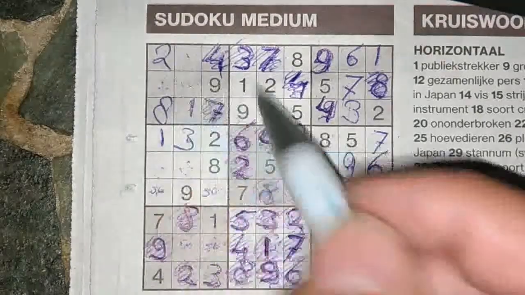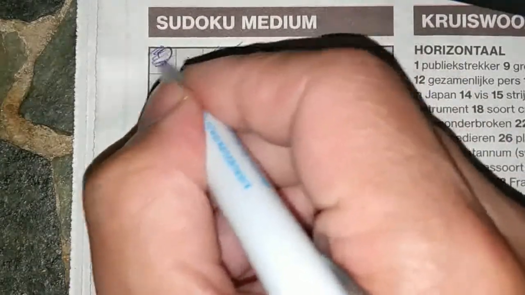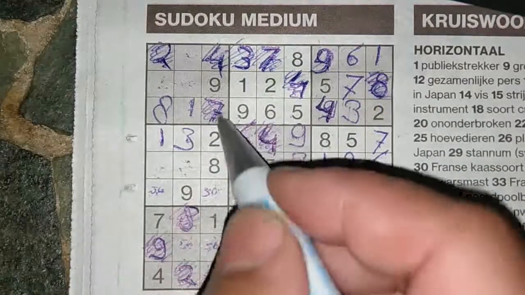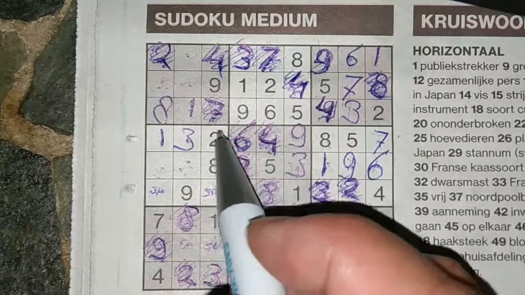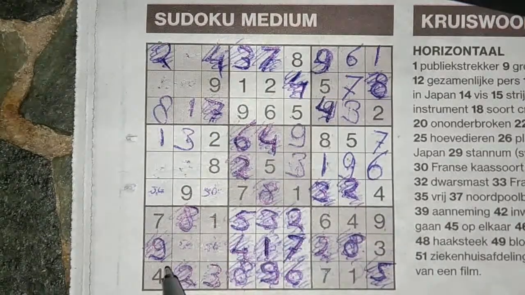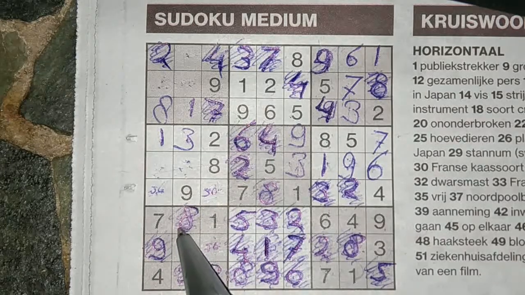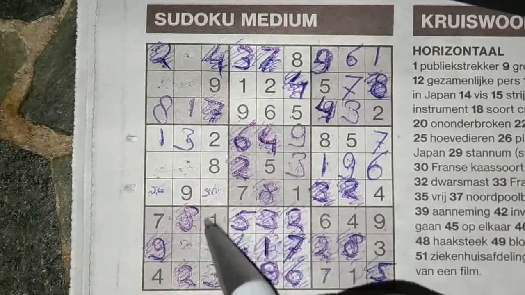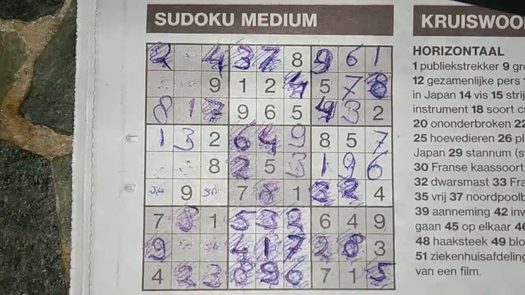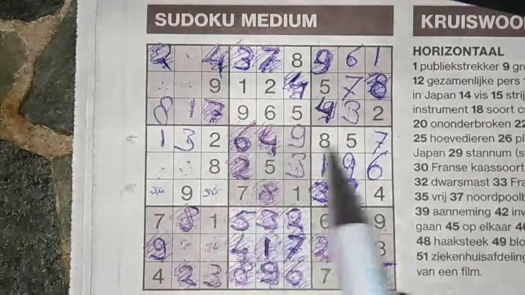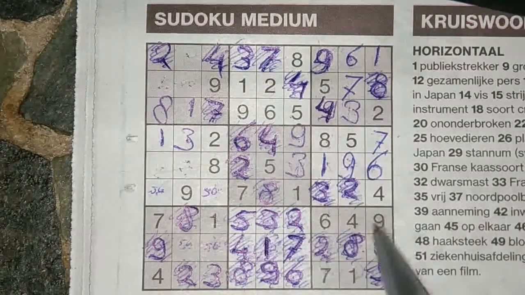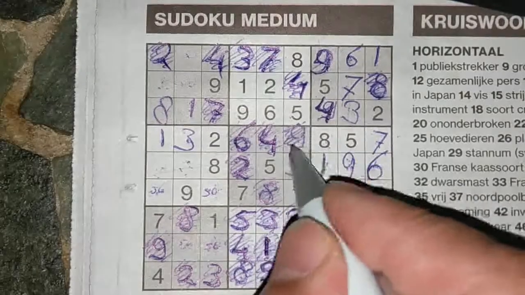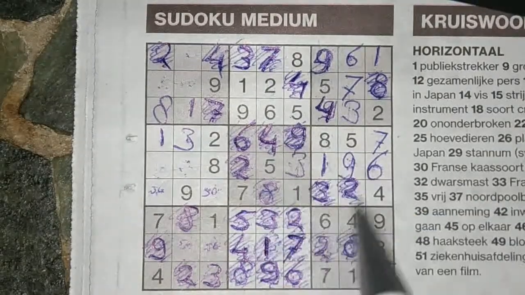2, 2, so one of these must be a 2. I see here 2. This is also correct. 2. Correct. Then in this row we have a 9, no 9 there. 9 must be one of these two, but I see here no 9 there. 9 must be here, so the 9 is correct.